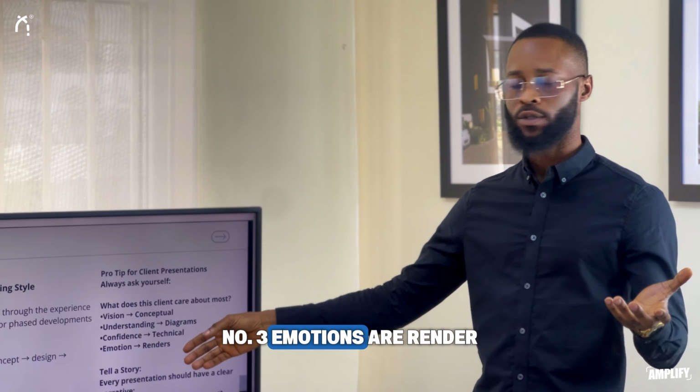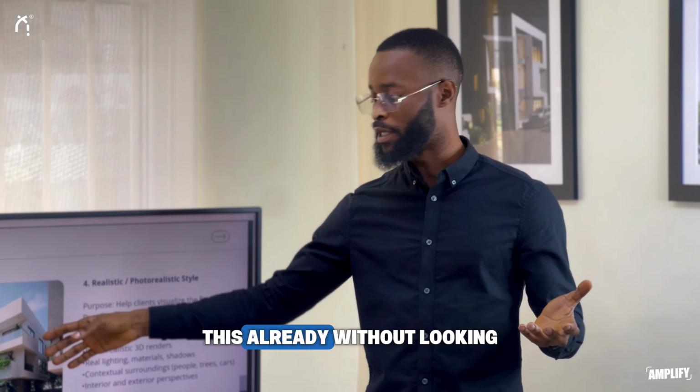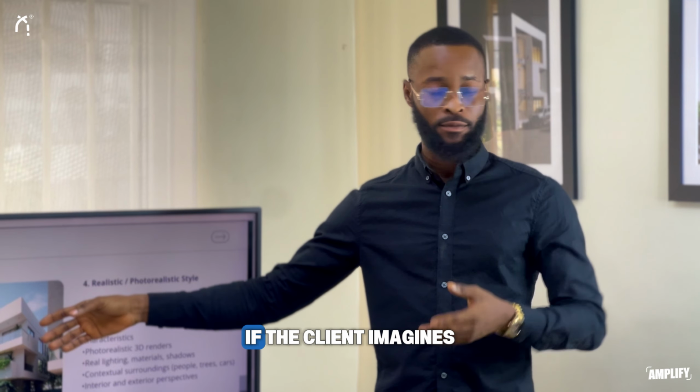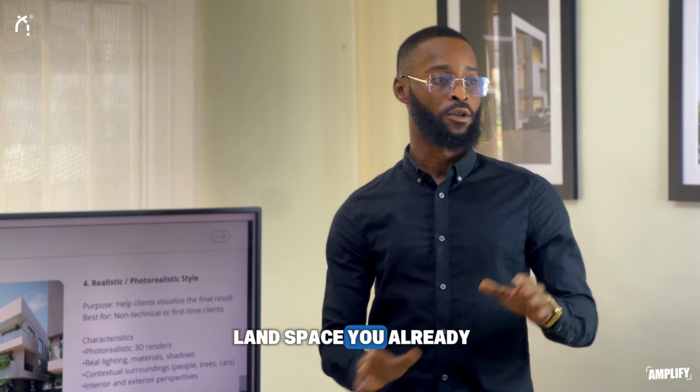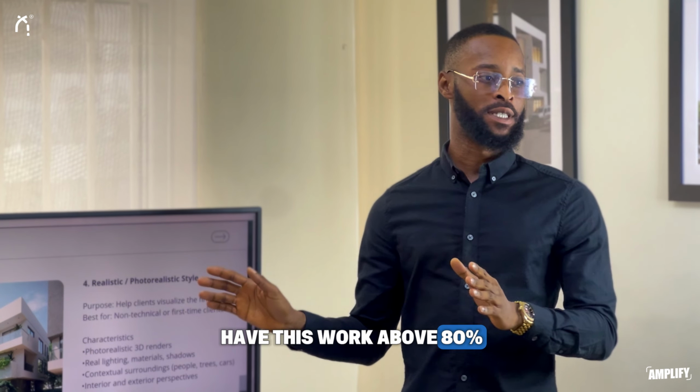Number 3, emotions and render. This already, without looking at the floor plan. If the client imagines whatever site is given to you, whatever land space, and he knows that this can be on that land space, you already have this work above 80%.